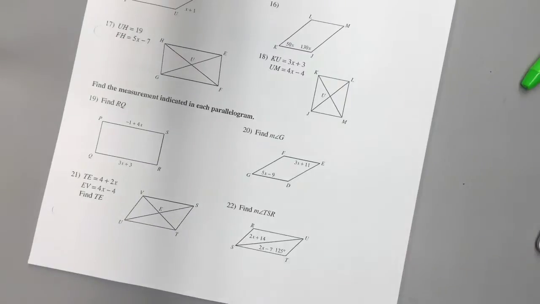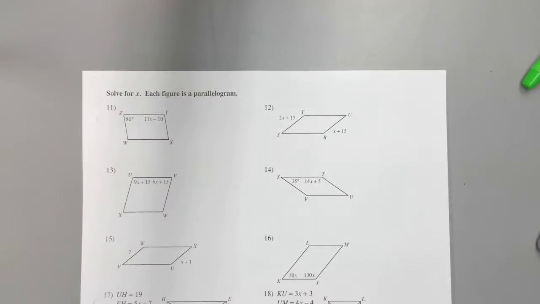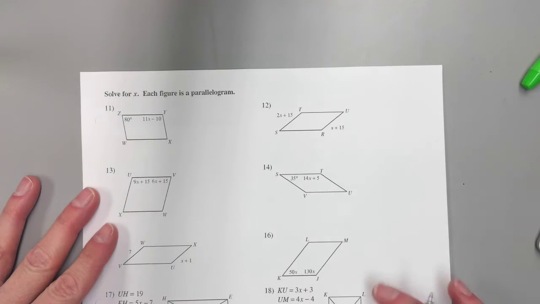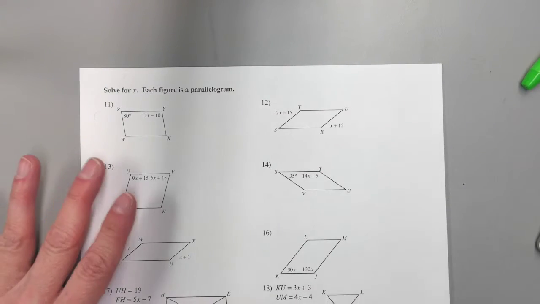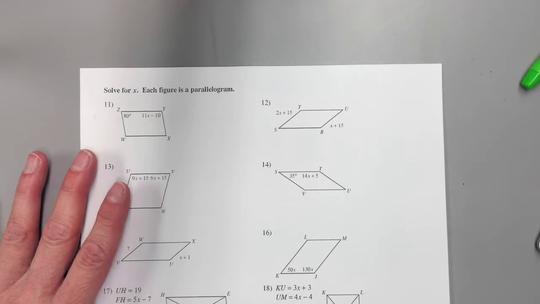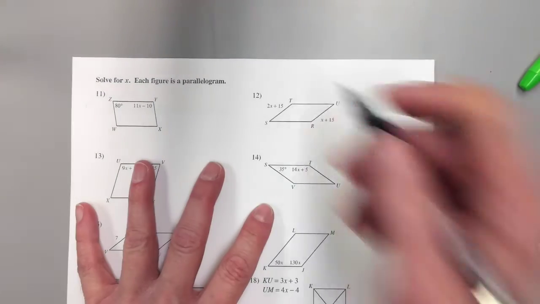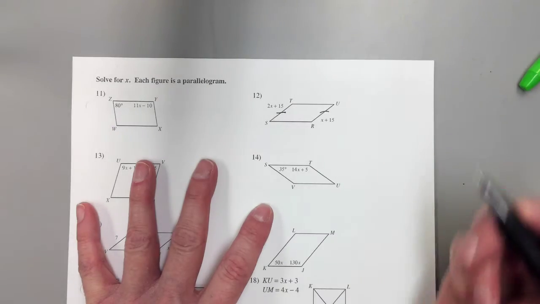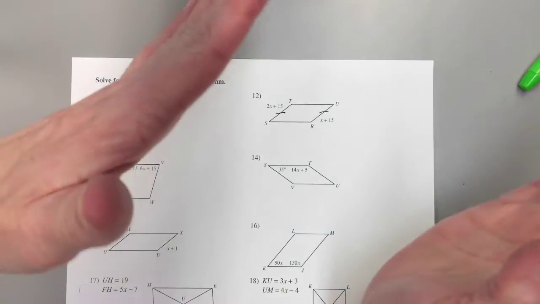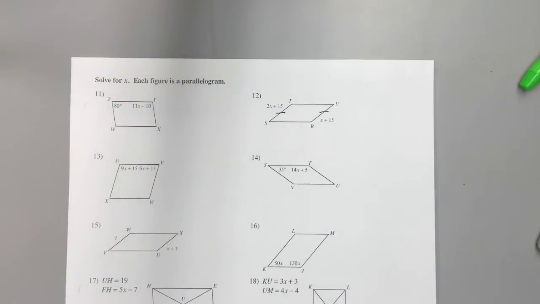I'm moving forward. Pause me if you need to. I'm heading over to number 12. We've got 1, 2, 3, 4, 5, 6. Holy cow, we've got a few more to go. So on number 12, it says solve for X, which is a nice thing to do. Again, in our parallelogram, those opposite sides are going to be congruent because they're parallel, like they have to cut each other in the exact same lengths.